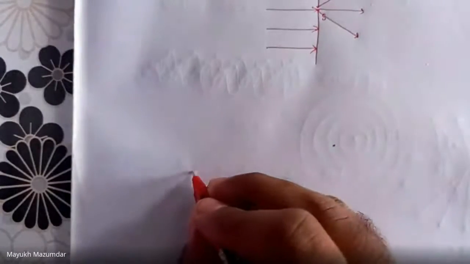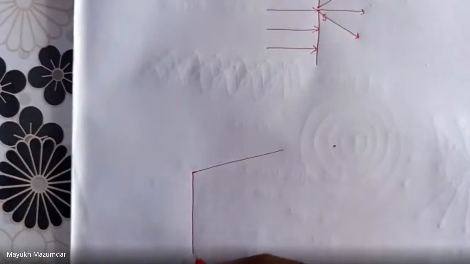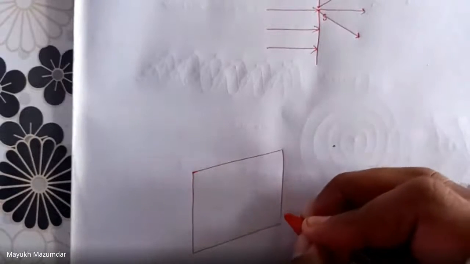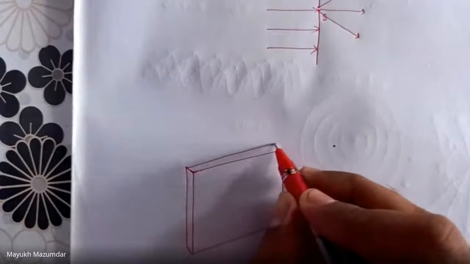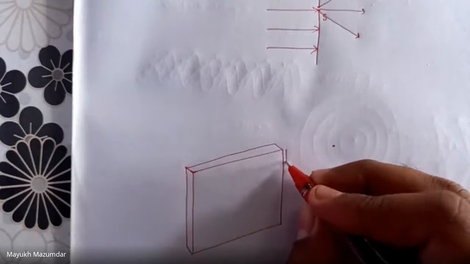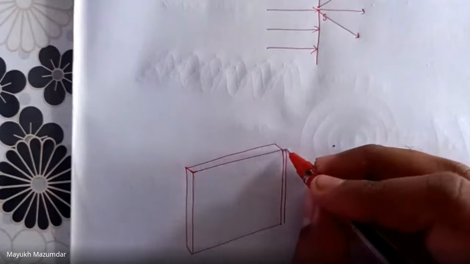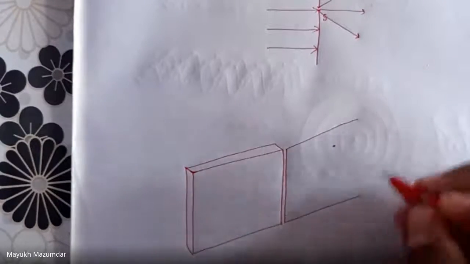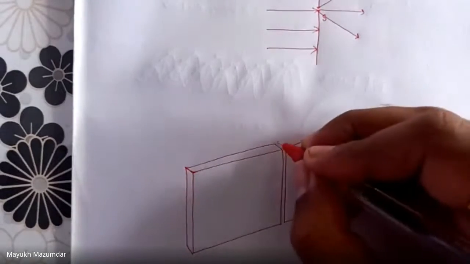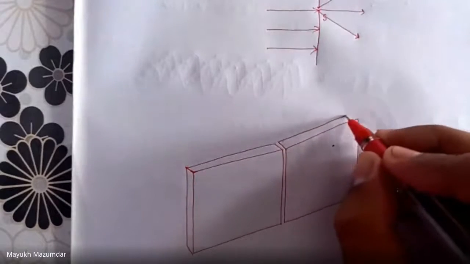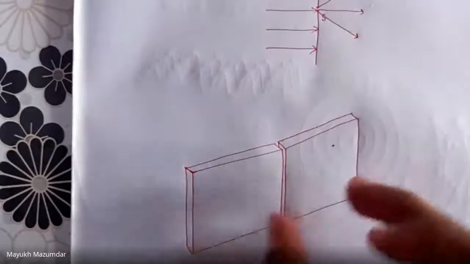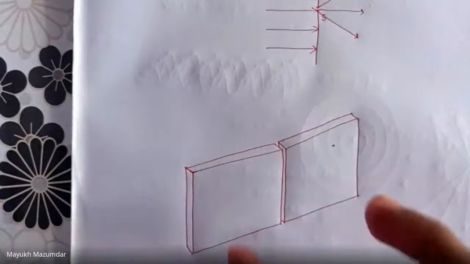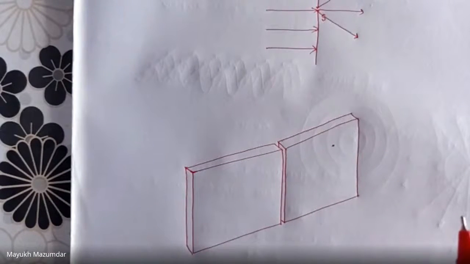Let me try to draw this in the wavefront picture. Suppose I have a barrier. Let me try to draw the 3D picture. Suppose I have a wall like this with a very small but uniform crack, a very fine crack, which we can call a slit. If we try to draw an analogy from here, are you getting it? There is a gap between the two things. Clear, everyone?